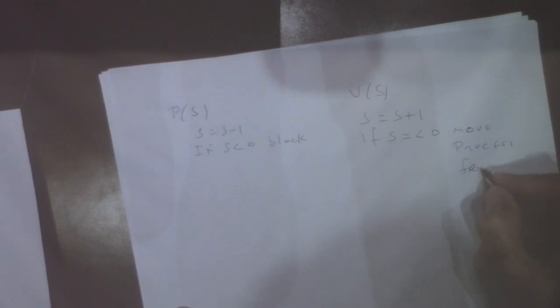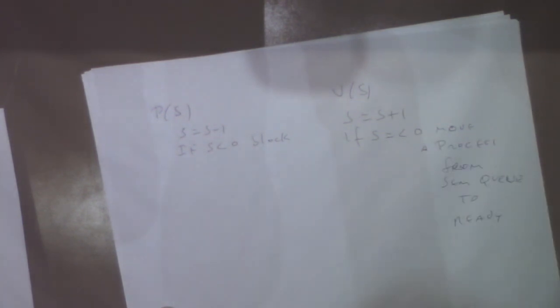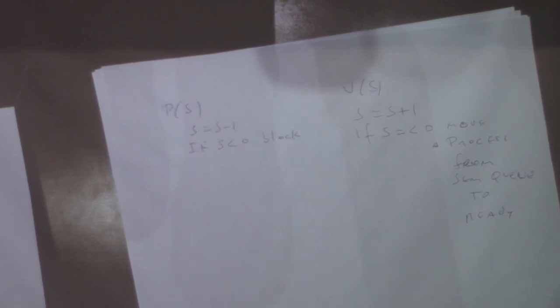And for B on S: S equals S plus 1; if S is less than or equal to 0, move a process from the semaphore queue to ready. That's the way you have to learn it, not with all the steps of the algorithm. Okay. So now let's say this.